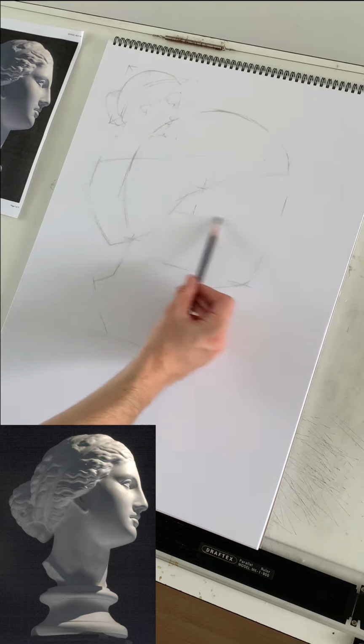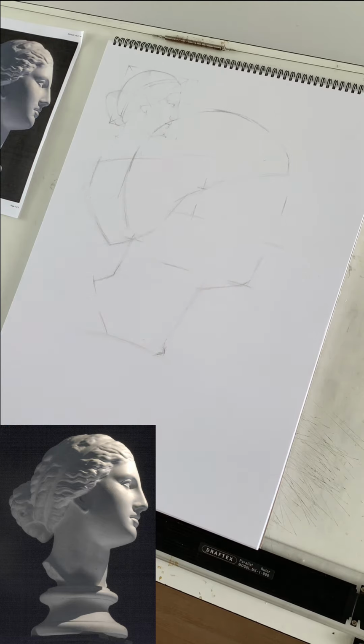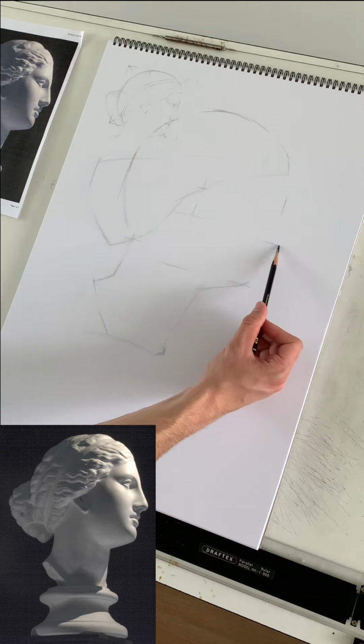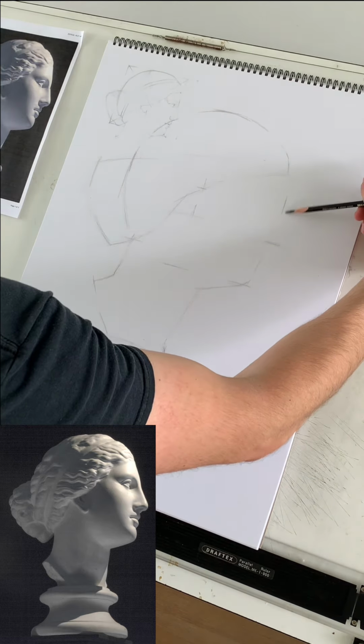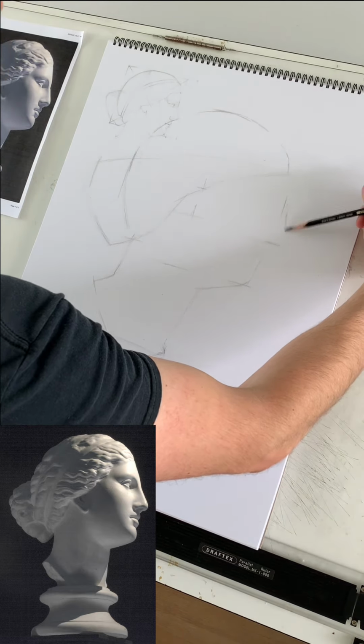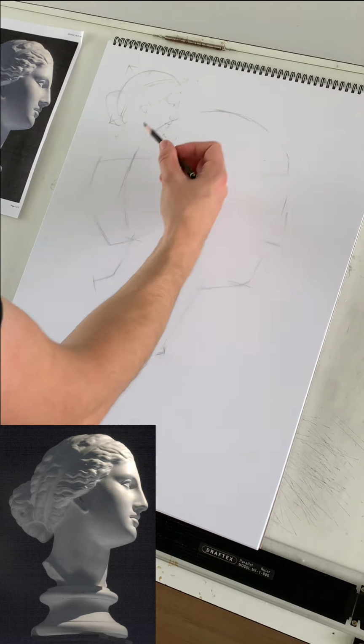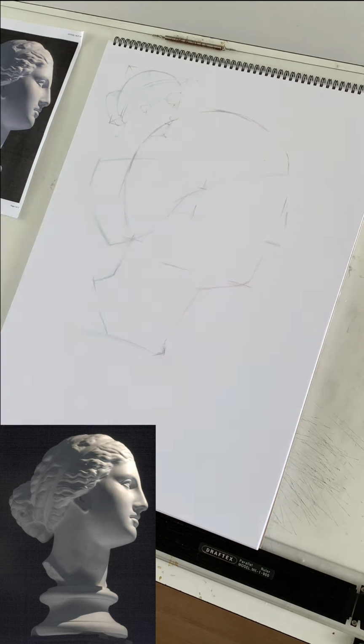So I want to try and get the nose in there now. So the nose is going to sit probably about there, maybe even a bit higher, and then it's going to protrude out the face like that. That's going to go there. That completes that part.